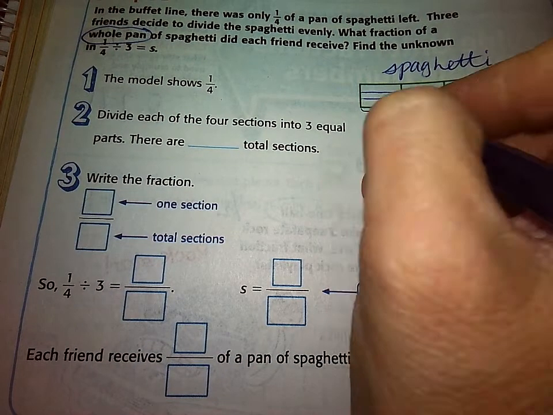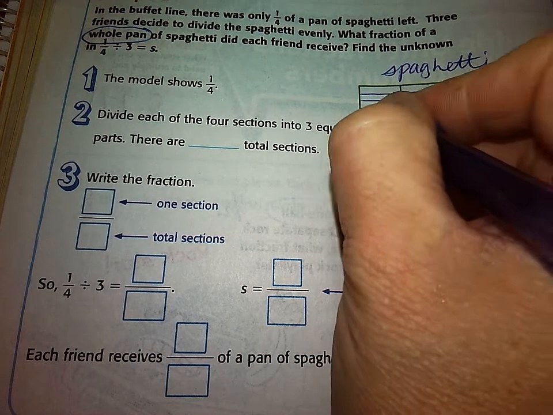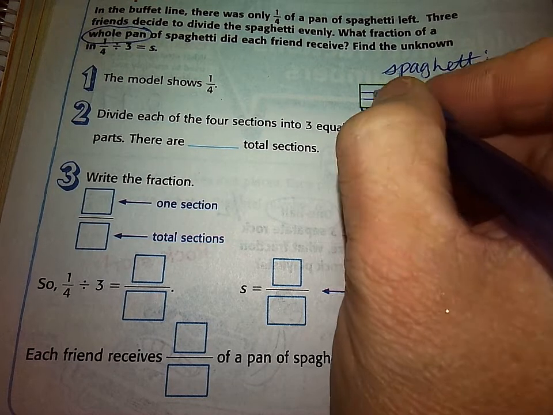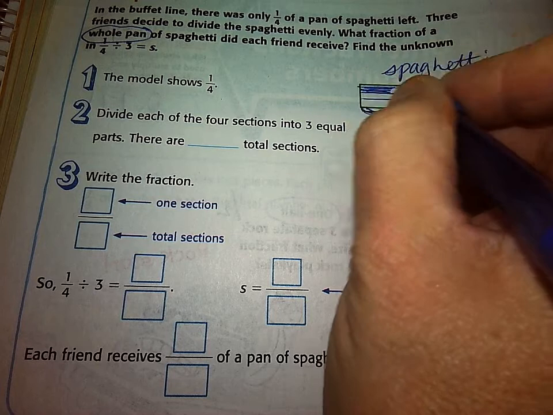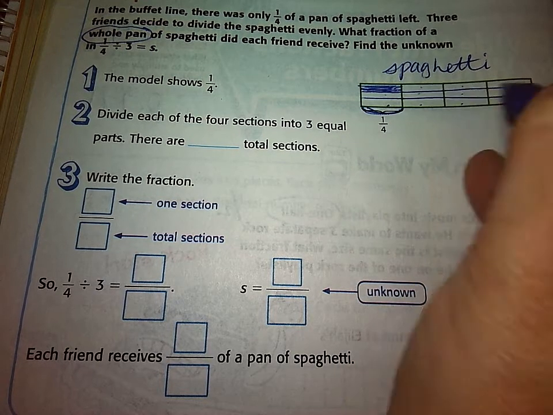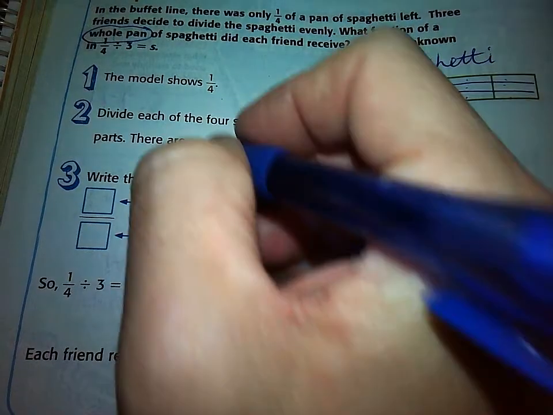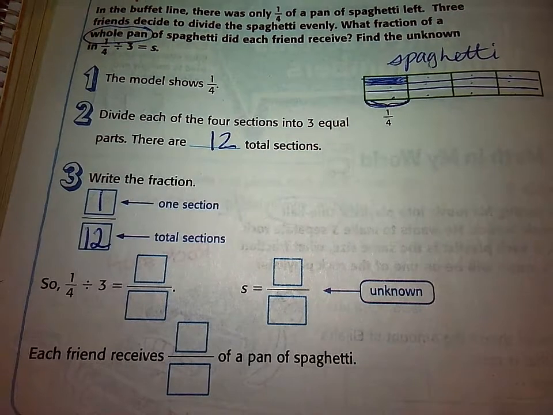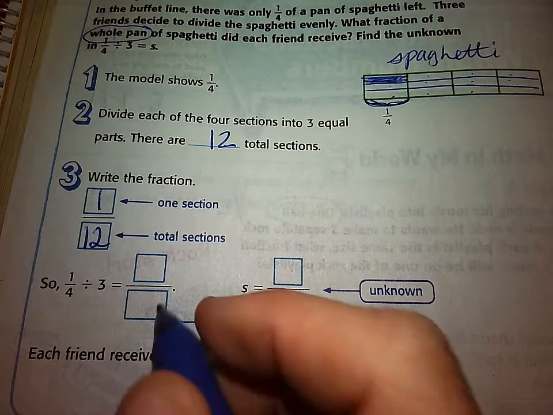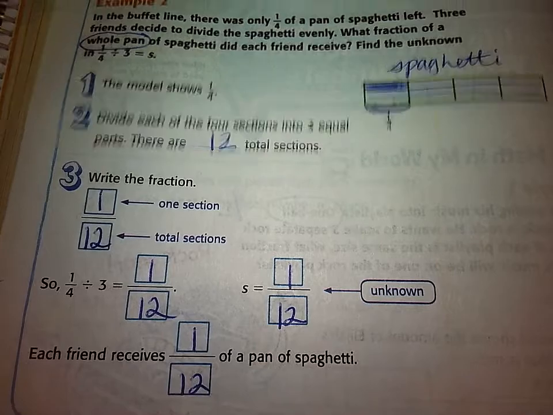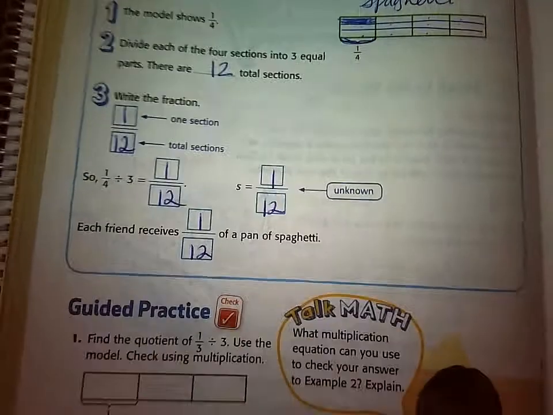So we're dividing 1/4 by 3. So we have to divide this 1/4 by 3. So one person is going to get 1 out of 1, 2, 3, 4, 5, 6, 7, 8, 9, 10, 11, 12. There's 12 sections total. The friend is going to get 1/12 of the amount.